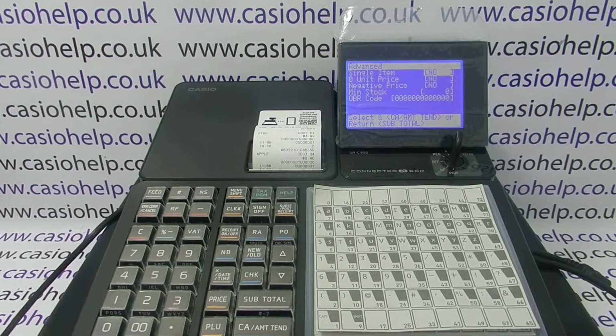So have a look in the advanced programming. That's where you would put in your barcode. So if you had a barcode for your orange, then you could scroll down to OBR and enter that. Single item, very unusual to use that. That would be if you wanted to sell an item and cash the till off at the same time as entering the item, so it wouldn't let you enter any more items into the sale.